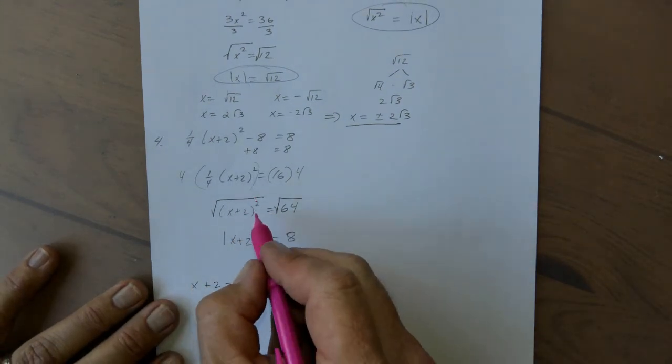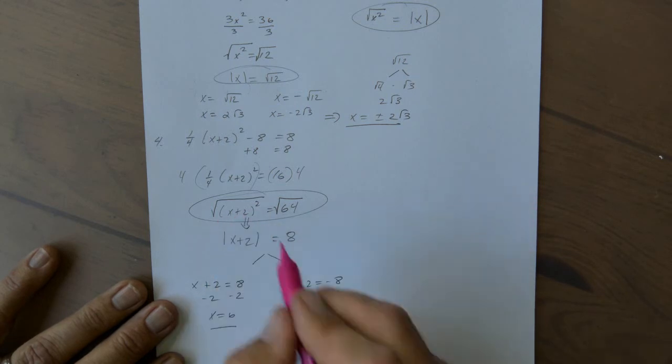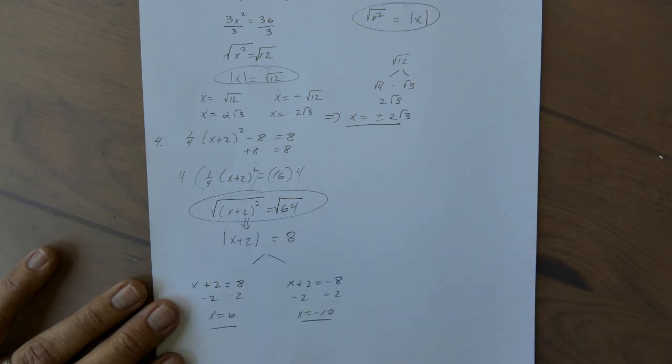So again, big key for this year is recognizing the square root of that quantity squared is the absolute value of that quantity.